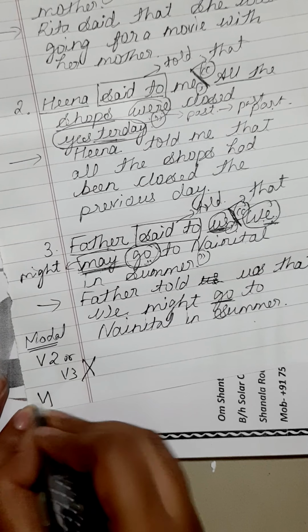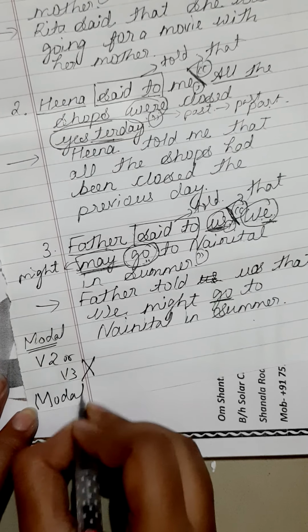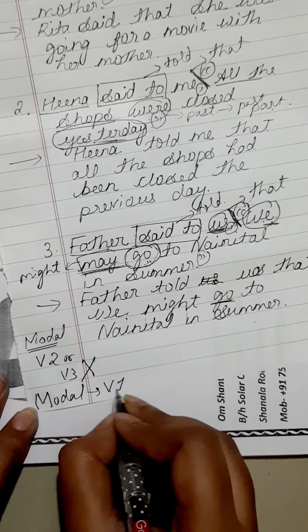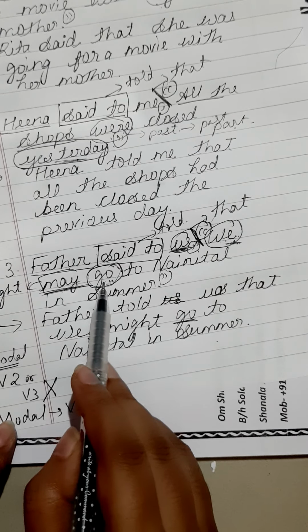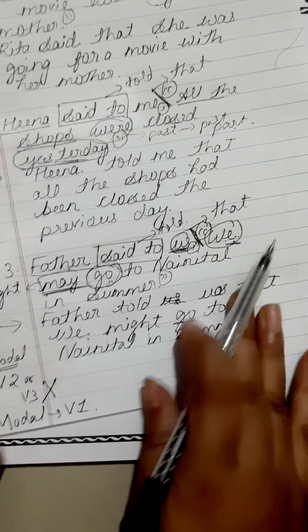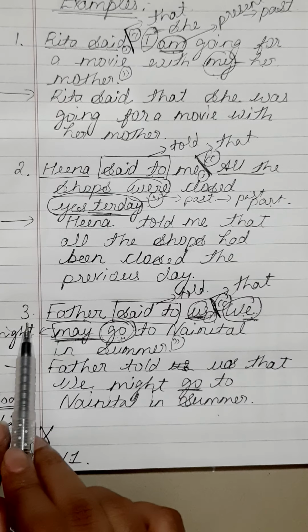After all the modal verbs, we write only V1. So this is the reason here we have not converted go to went. So this was the third example. Now let us move on to the fourth example.